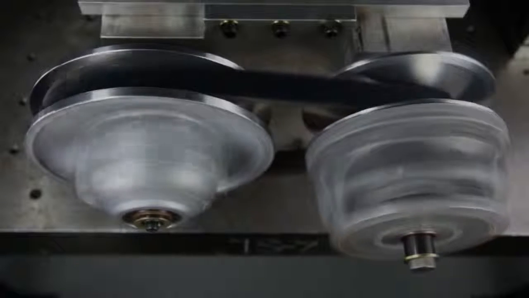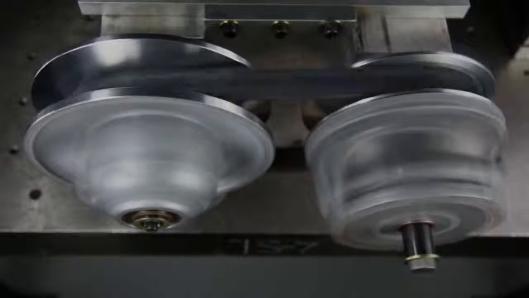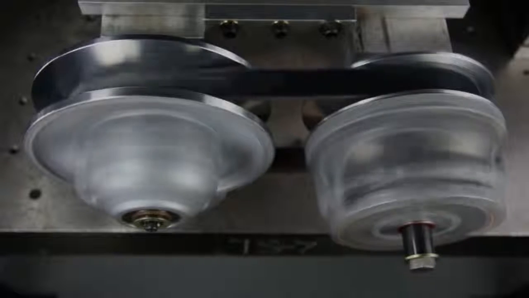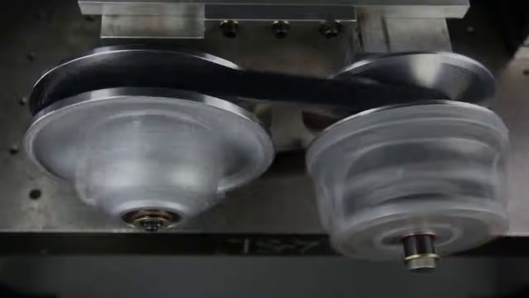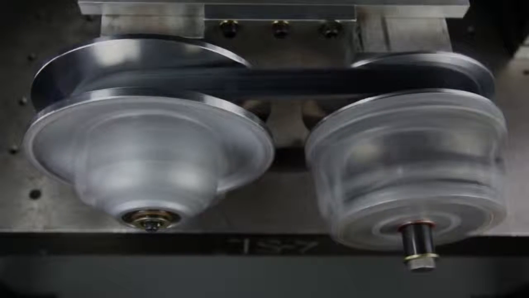CVTs can be tuned to differing applications by the right choice of flyweight mass, spring strength, and helix angle. When properly designed and tuned, all of the components of a CVT system work together to transmit engine power to the ground at the optimal ratio.